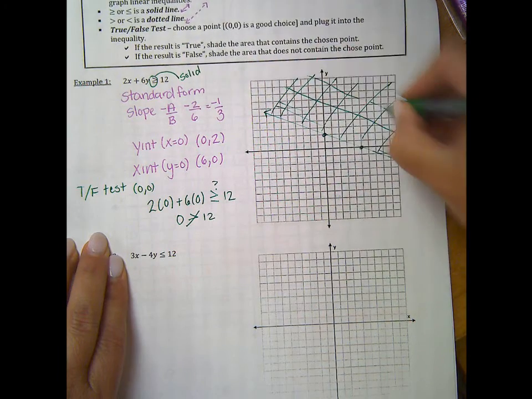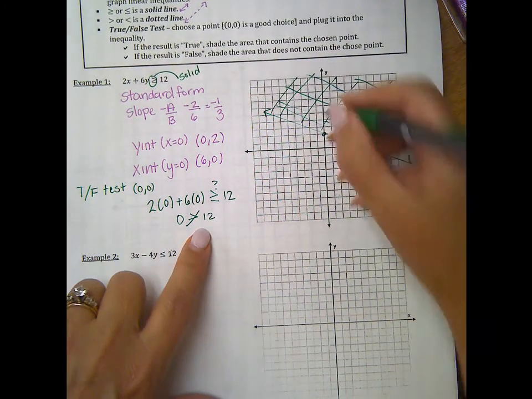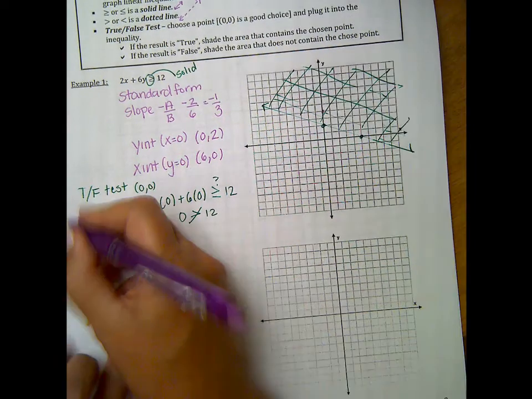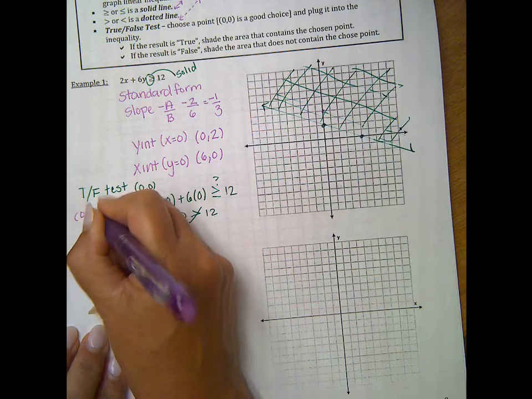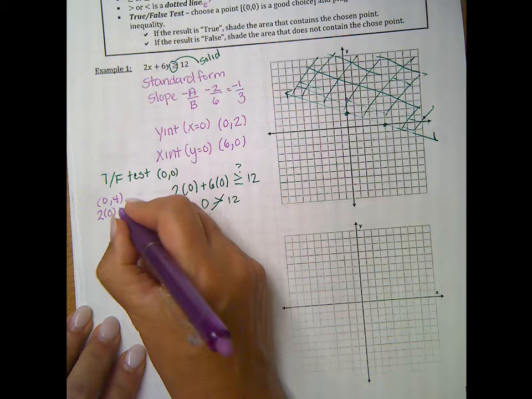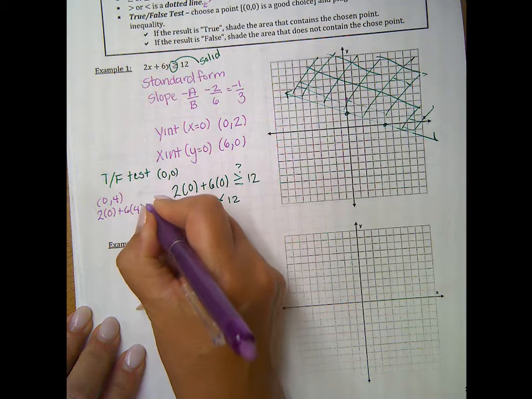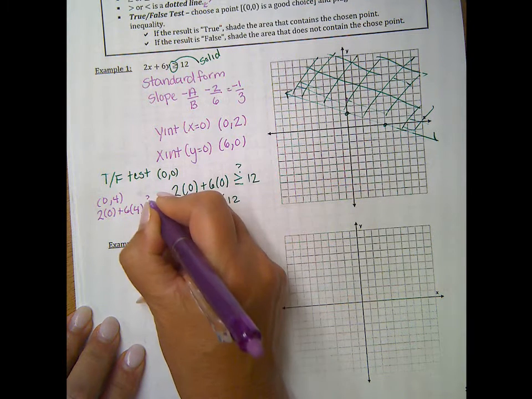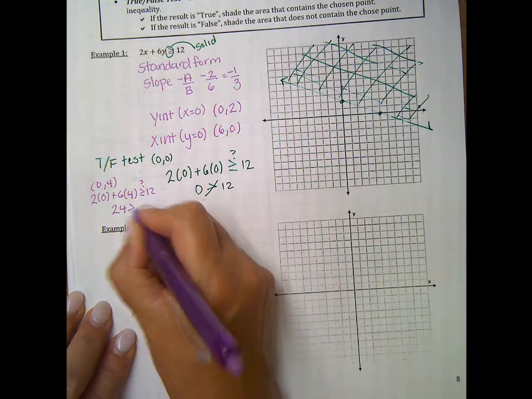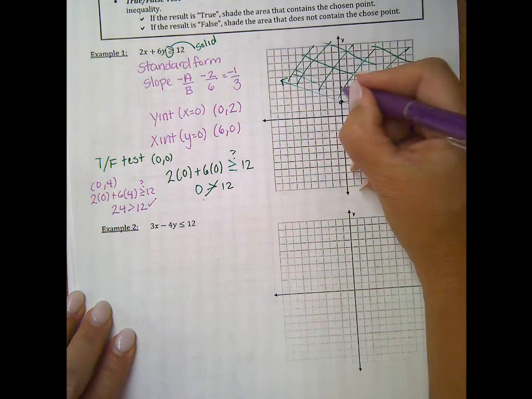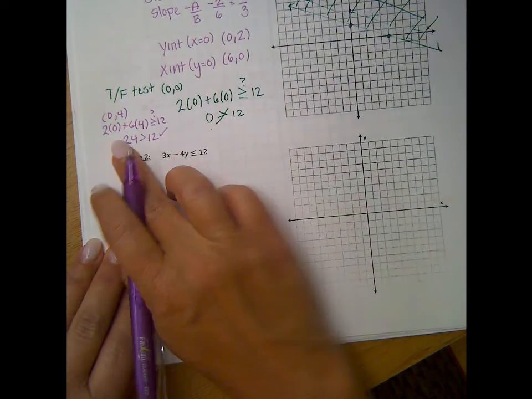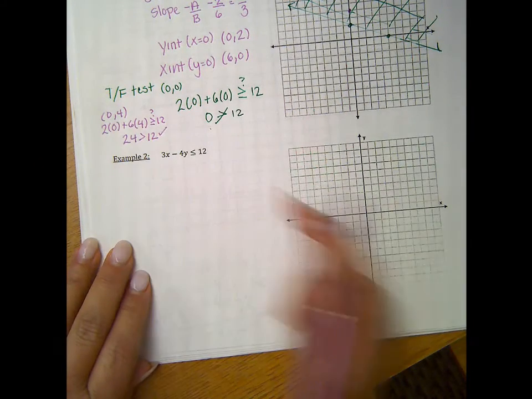So we're just testing to see if it's true. We could test with any point. I could plug in another point if I wanted to. Say if I chose to plug in the point 0, 4. If I tested the point 0, 4, I would get 2 times 0 plus 6 times 4 is greater than or equal to 12, and I'm going to put a question mark because I'm testing it. I get 0 plus 24, so 24 is greater than 12. That's true, so I should have shaded where that point is, and I did, so I'm looking good. I only have to test one point, but sometimes it's good to double check with a second point.